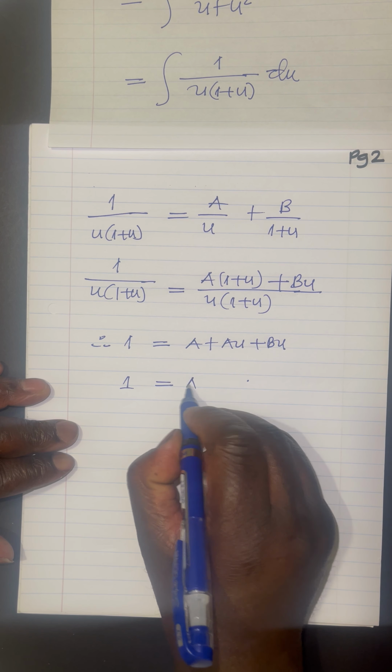So this integral changes to the integral of, check this, 1 over u plus minus 1 over 1 plus u.